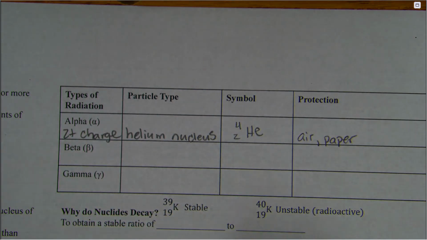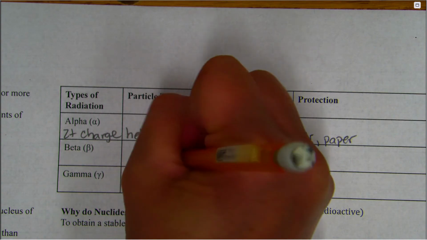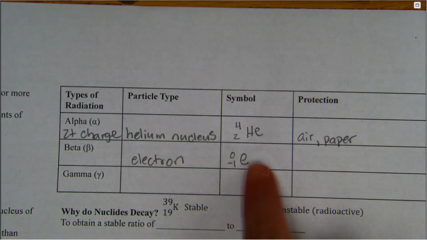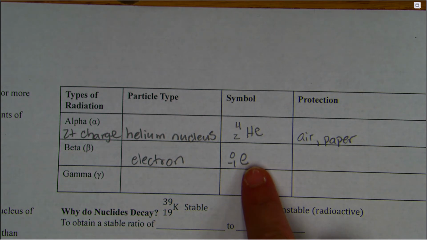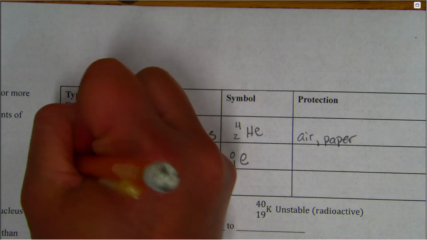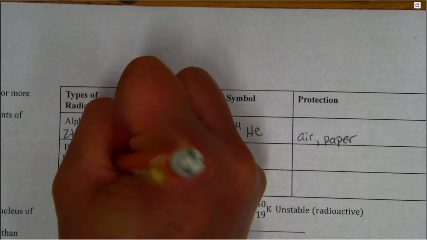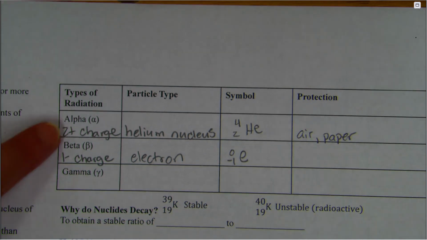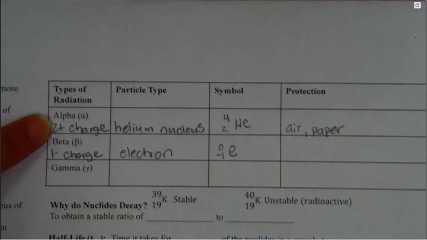Beta particles are electrons. Now our symbol for beta particle is going to be a 0, -1, E for electron. All right, now we do know electrons are negatively charged, so that's a 1- charge. We've learned that in previous unit. Now beta particles are a little smaller than alpha particles, therefore they move a little quicker.